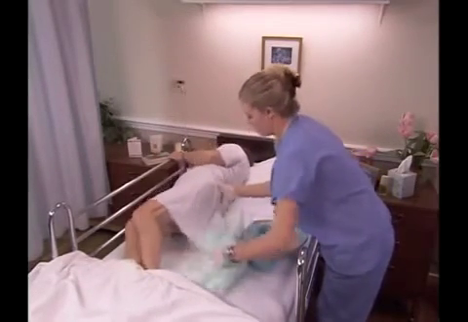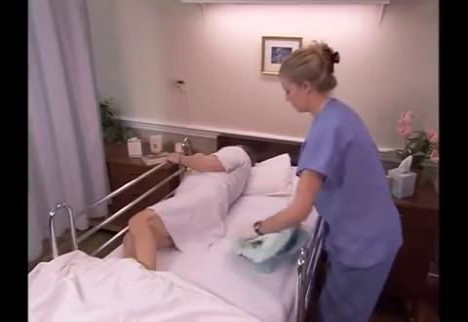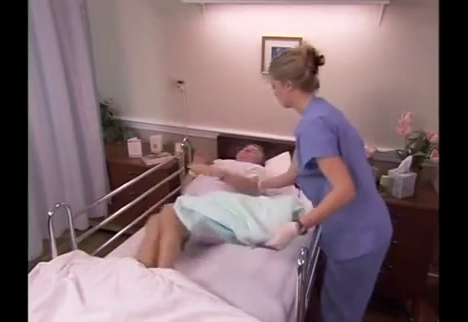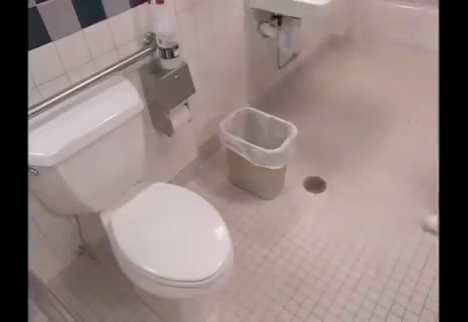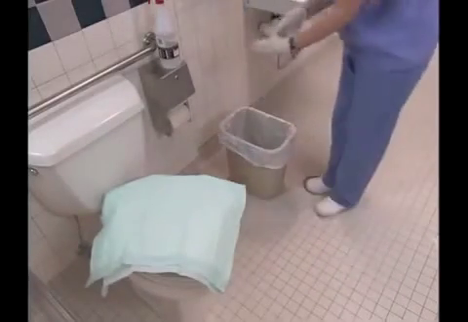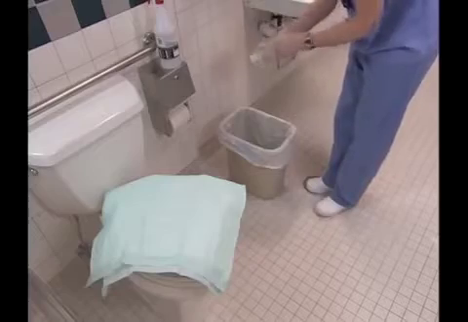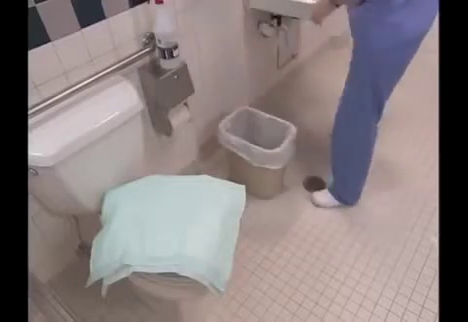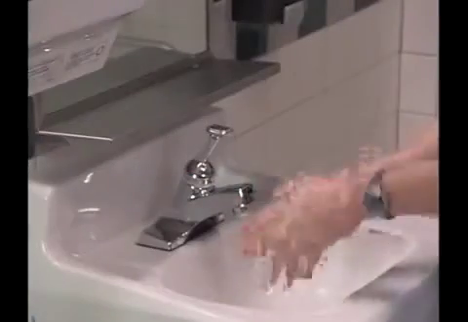If necessary, help the person to use the toilet paper. Then help the person to roll back. Take the covered bedpan to the bathroom where you will store it temporarily in preparation either for measuring or for emptying and cleaning. Remove your gloves and dispose of them in a facility-approved waste container.